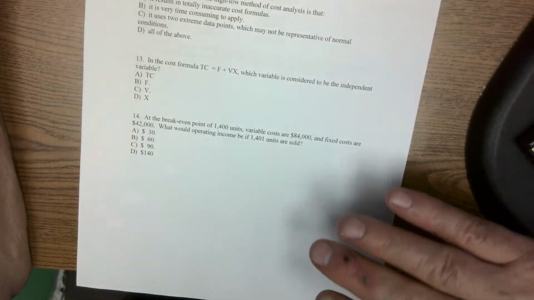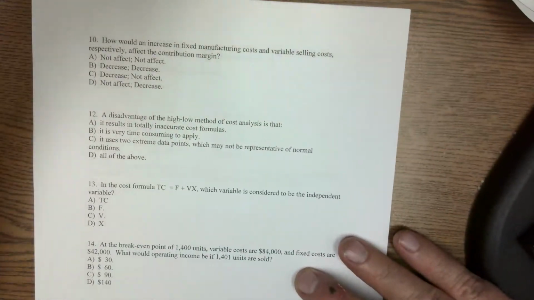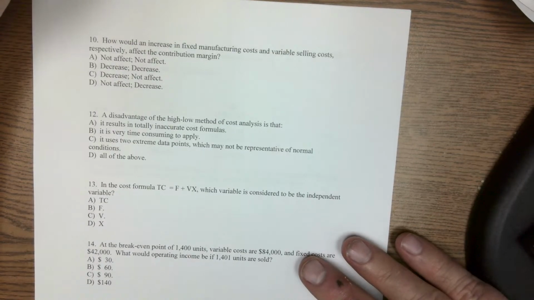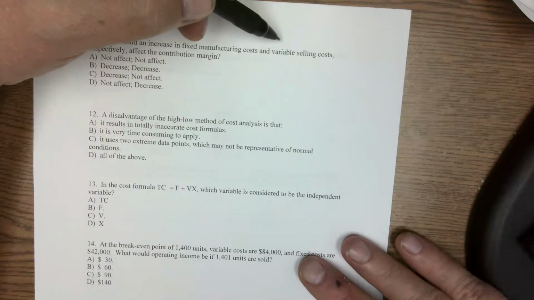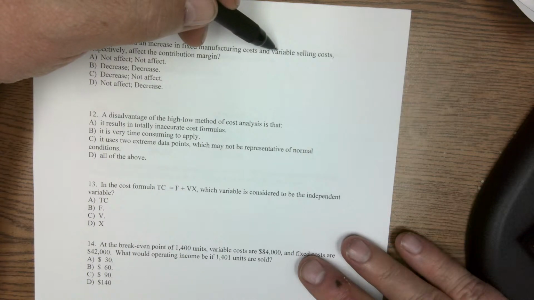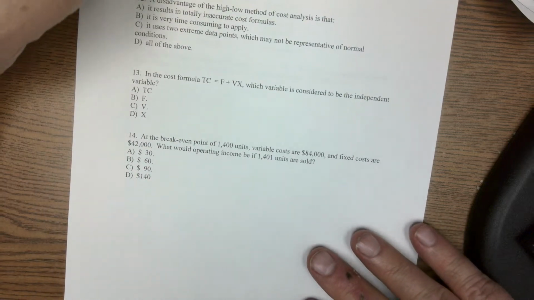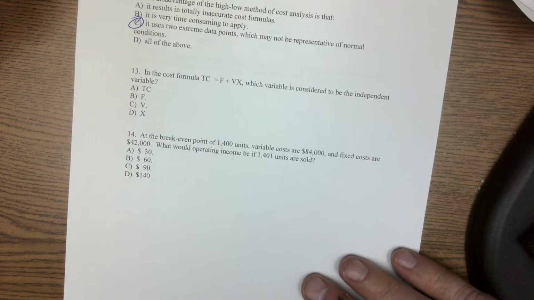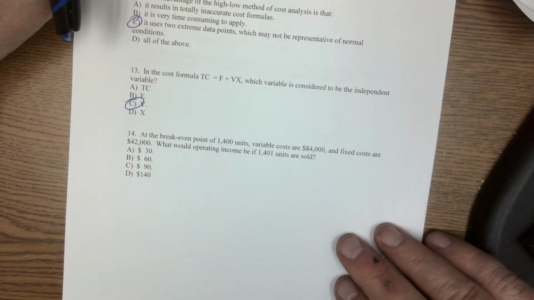How would an increase in fixed manufacturing costs and variable selling costs, respectively, affect contribution margin? So fixed manufacturing, how would an increase affect the contribution margin? It wouldn't. An increase in variable costs would decrease. So no effect in decrease there. The disadvantage of the high-low method, we already did that one, which is the independent variable. That's V, a little different version of what we did earlier.